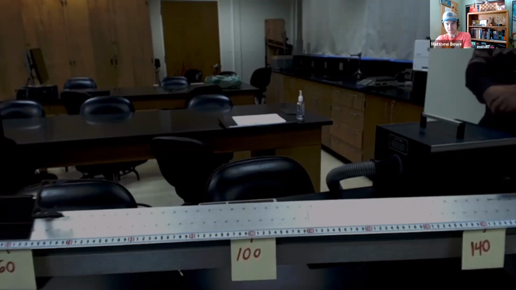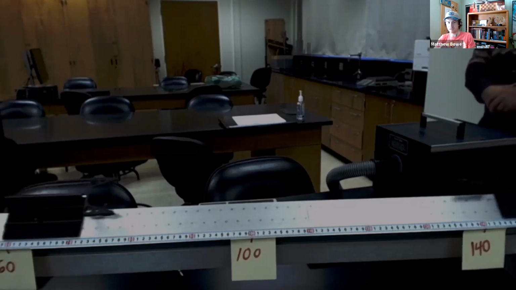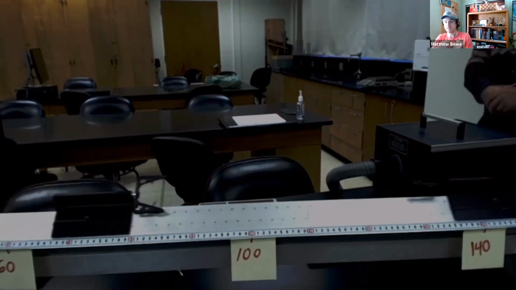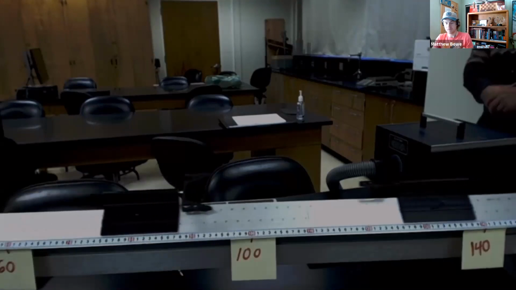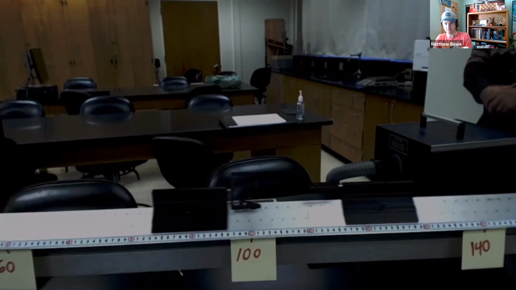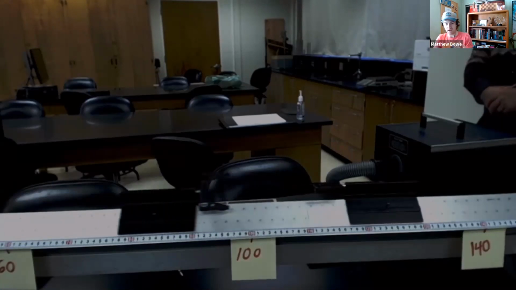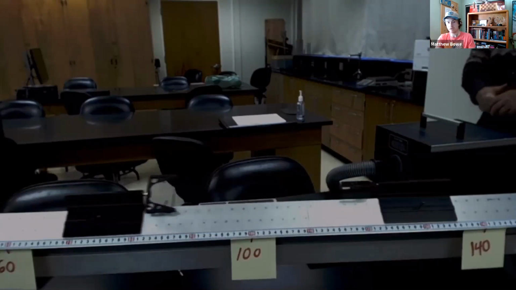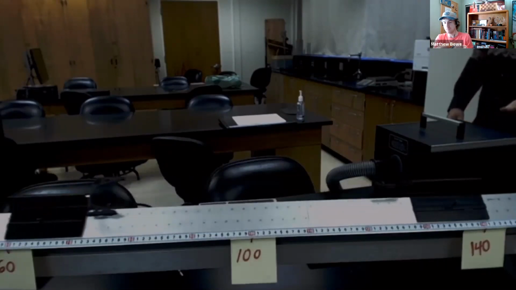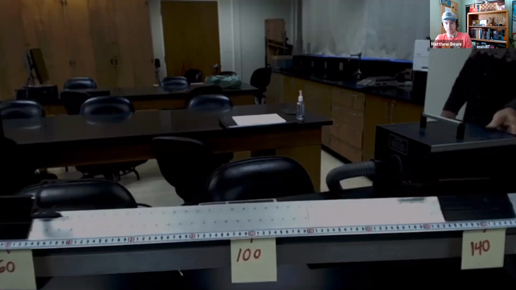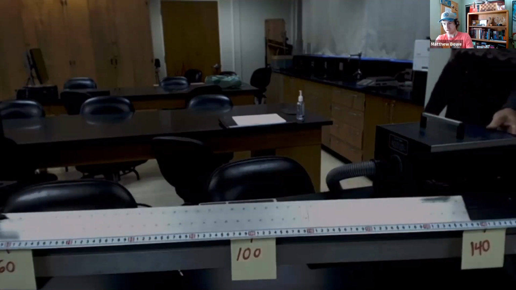Those are in centimeters. Something that we're going to need to do is find the speeds before the collision. So this is before the collision, and this will be considered after the collision. So we're going to need to find the speeds before and after for the cart on the left and the cart on the right.